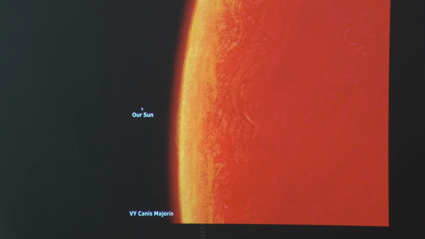Is that in our galaxy? Yep, it is. You can't see it with your eyes. Probably with a pair of binoculars you can see it. With a telescope you can definitely see it. But yeah, it's up in our sky. And this is the largest star they found so far. The sun is just a tiny blip next to it.